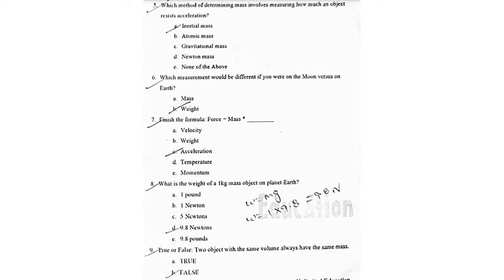The reason is, resisting acceleration means what? Acceleration is always proportional to force. The more the force, the more the acceleration. The less the force, the less the acceleration. Okay. So when you are dealing with acceleration, indirectly you are dealing with force. Inertia is a concept, I believe you guys remember it.